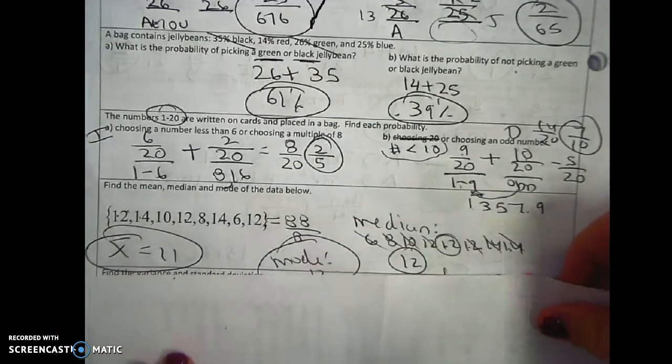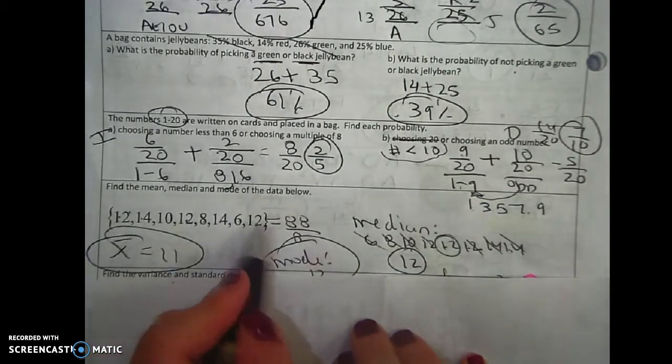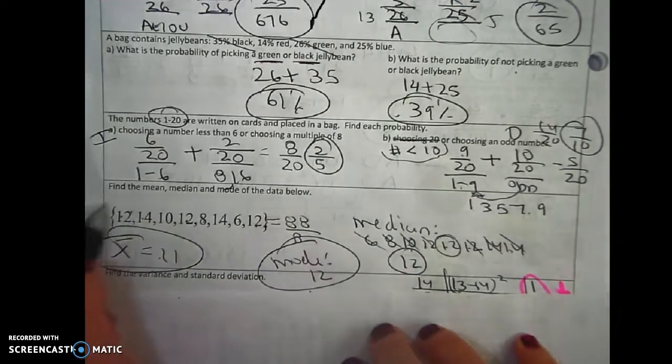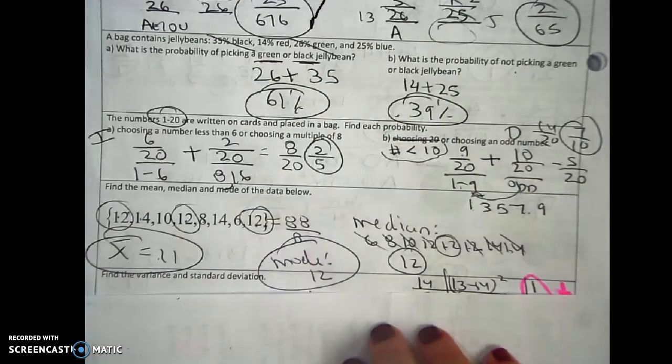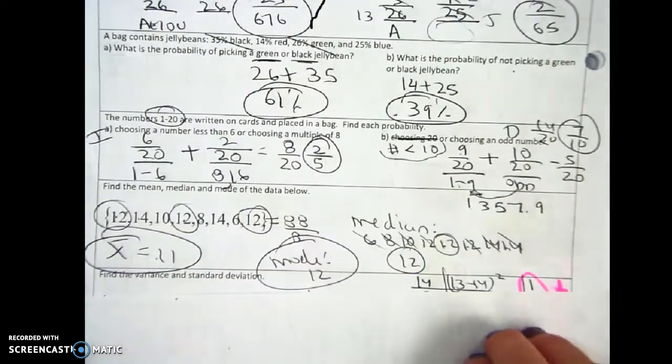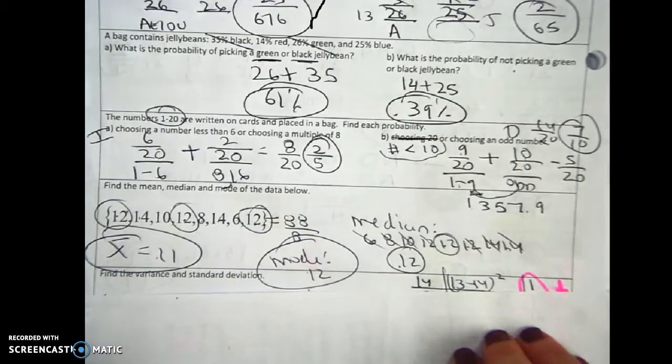So I figured out the mean. I added them all up. There's 8 numbers, and the mean's 11. The mode is 12 because there's the most 12s out of anything. And the median, small to big, 12 is in the middle. So it just so happens the median and the mode are the same thing.